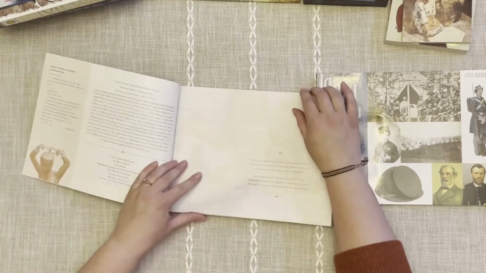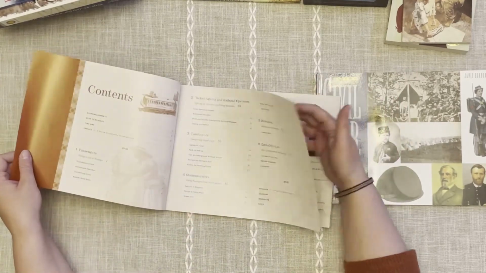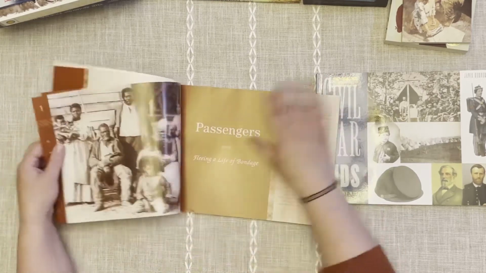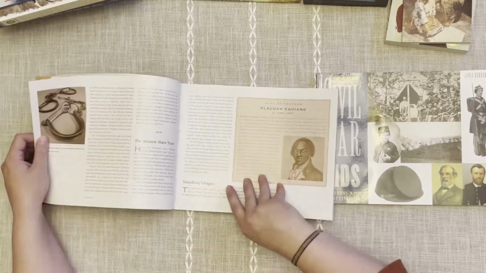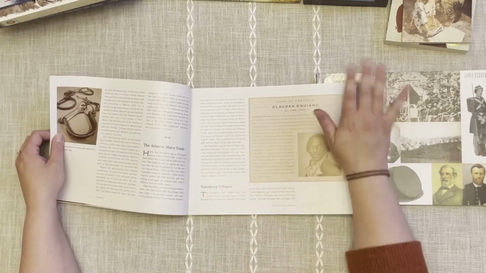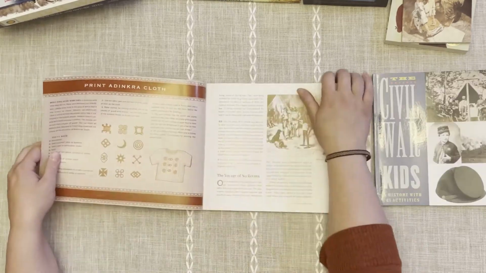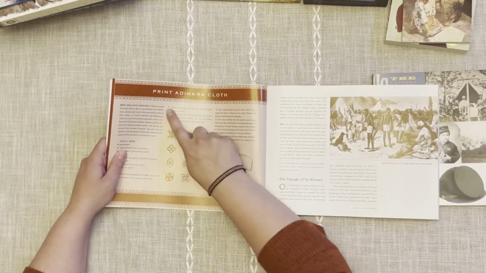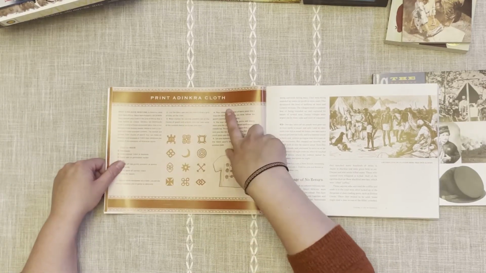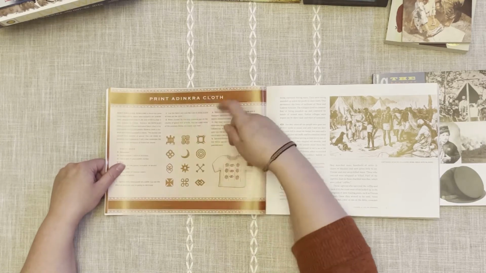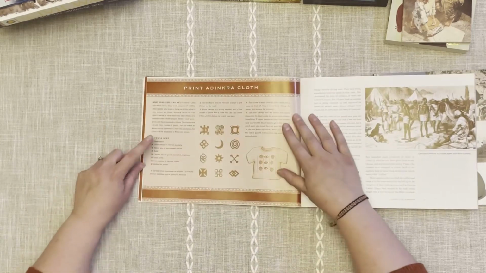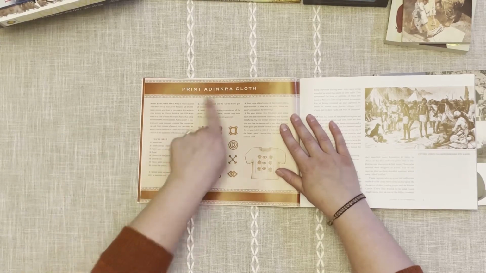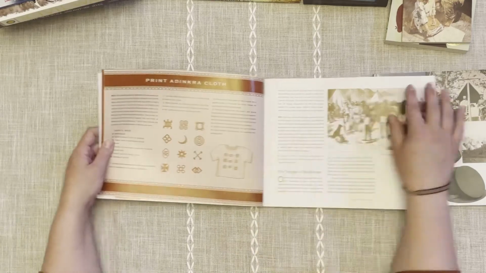We have several books that are, I believe, all part of this series. So it does have quite an extensive amount of history. This is the first project. It says print a dinkra cloth. I don't know if I'm pronouncing that right, I do apologize if I'm not. It tells you what you need, gives you a little bit of information, and then tells you how to do the project.